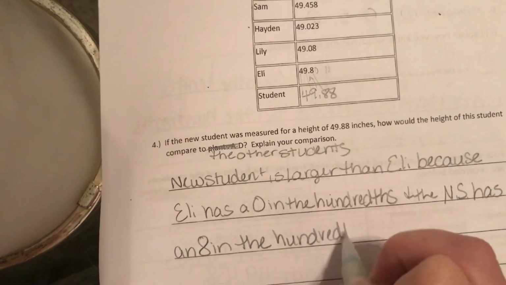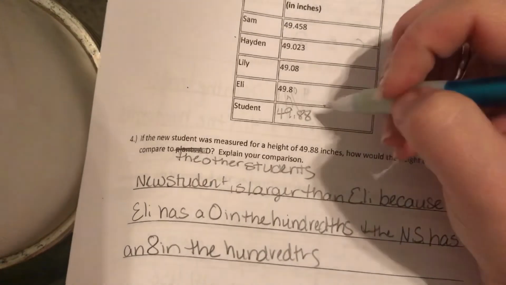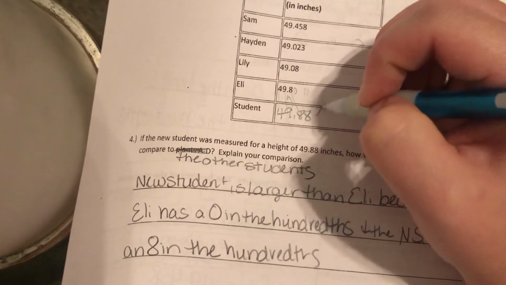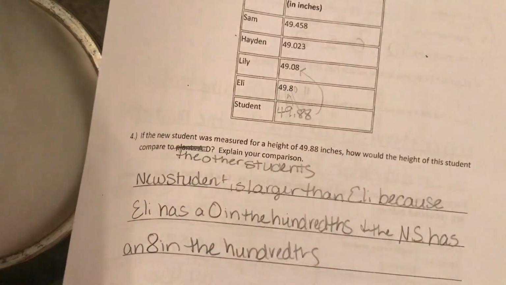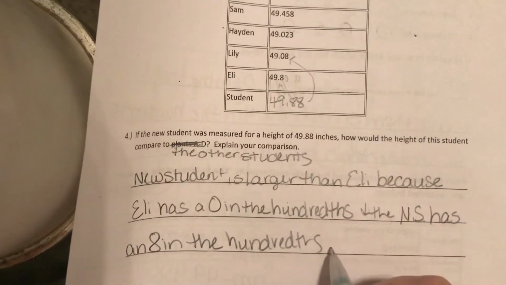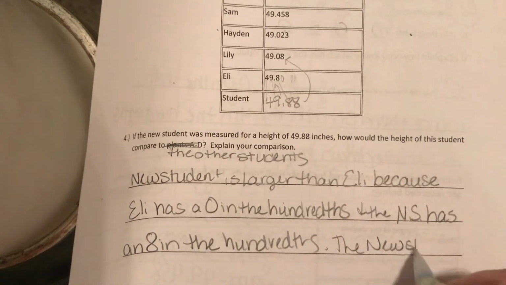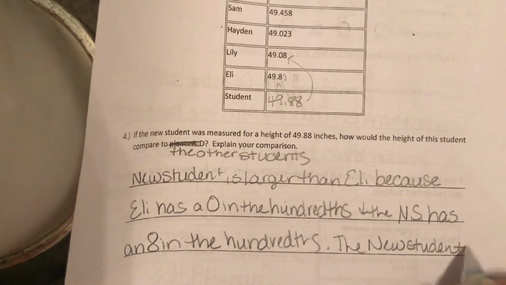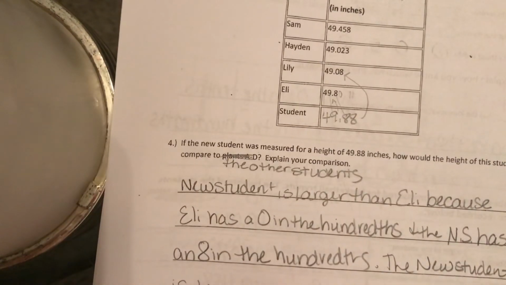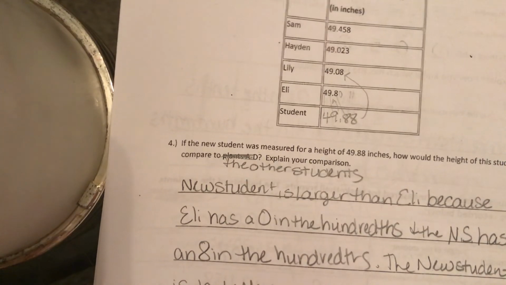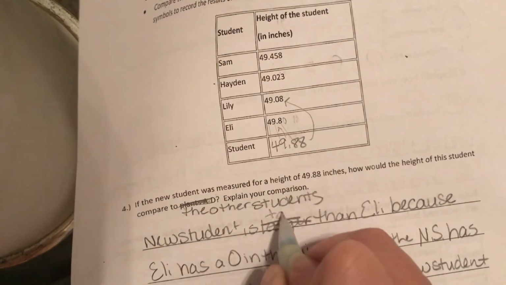Okay, let me pick one more to compare it to. So, really, the new student is taller. I should have said larger. I should have said taller all along because this is about their height. So I'm going to go back and change that.